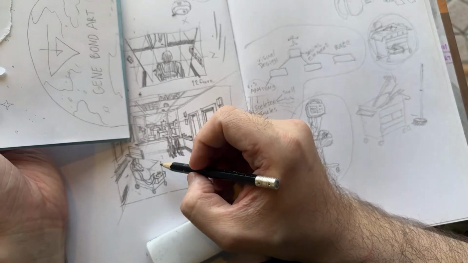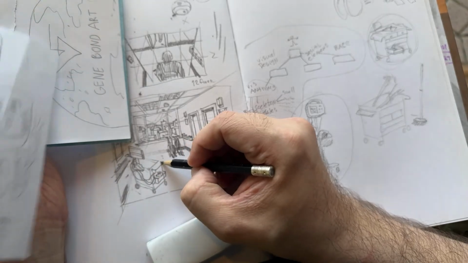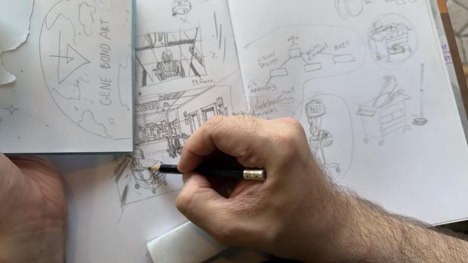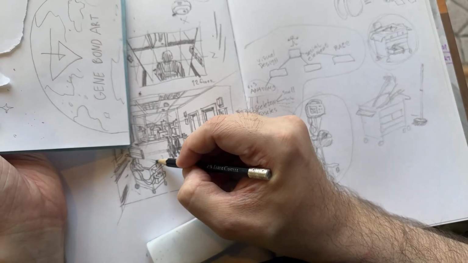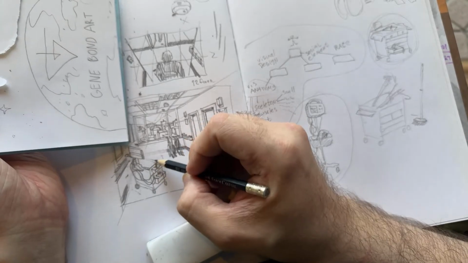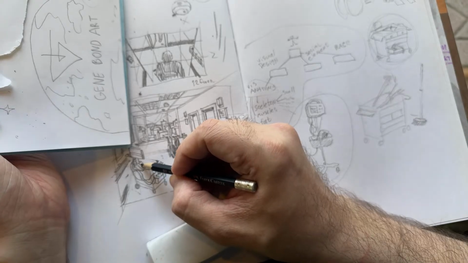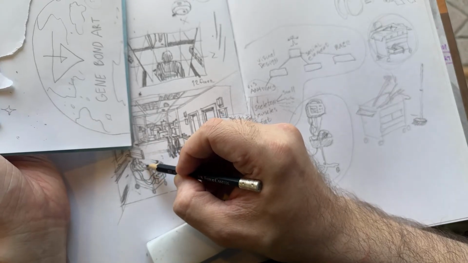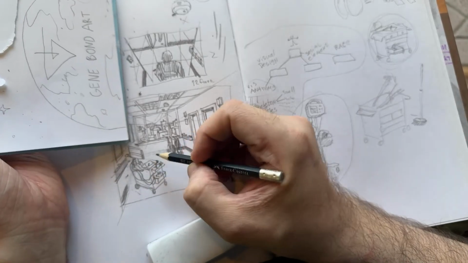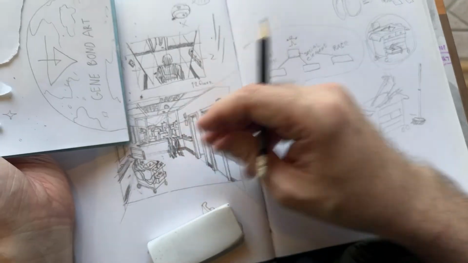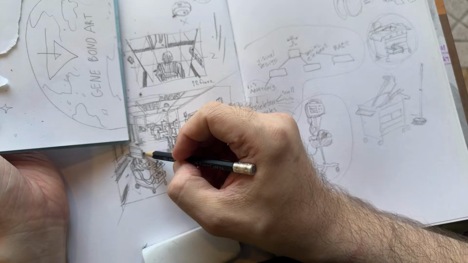Then here some other compartment. Here maybe let's put an alcohol spray, some meds, paperwork with a pen here. And let's say she is filling in some data on the computer.